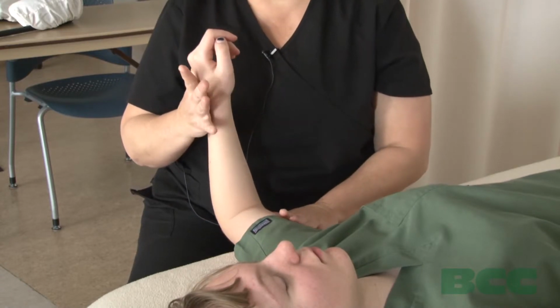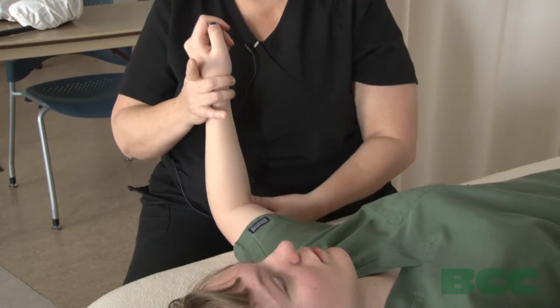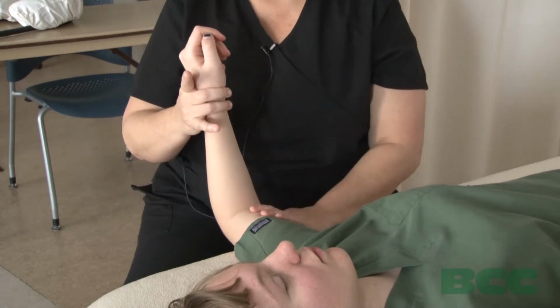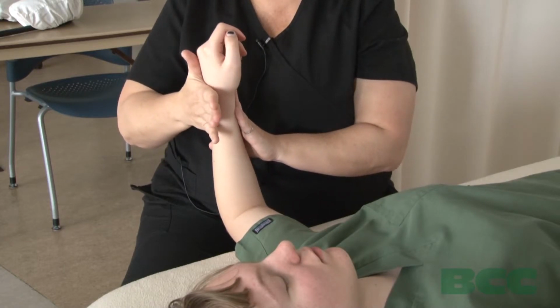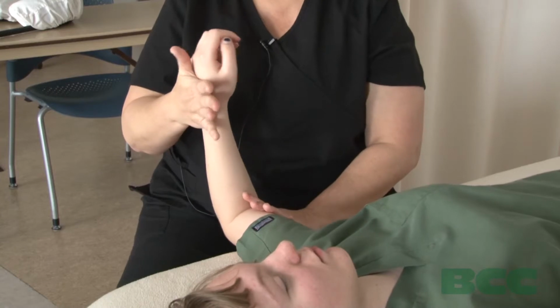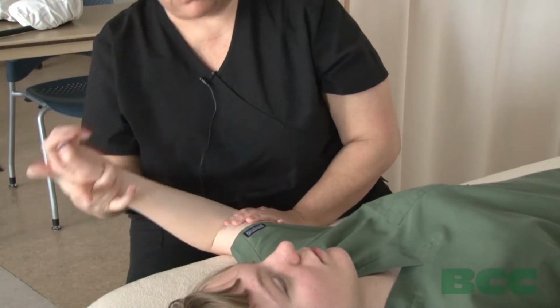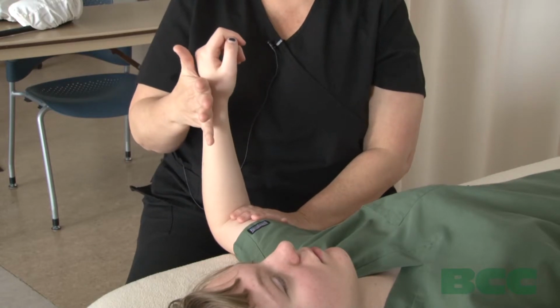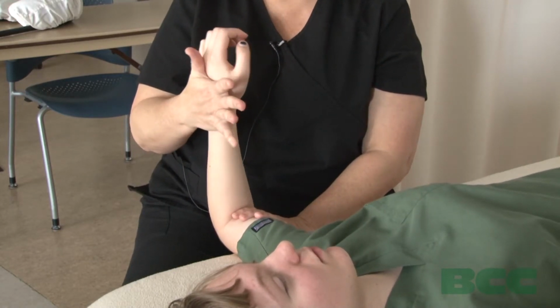So to resist external rotation, you can put the person into a little bit of external rotation here at 90 degrees of abduction, and you're going to put a flat hand on the top of her hand and ask her to push back into your hand. When she pushes back, you're not allowing her to externally rotate. You're just making those muscles contract. So that's muscle engaging of those 2 rotators.